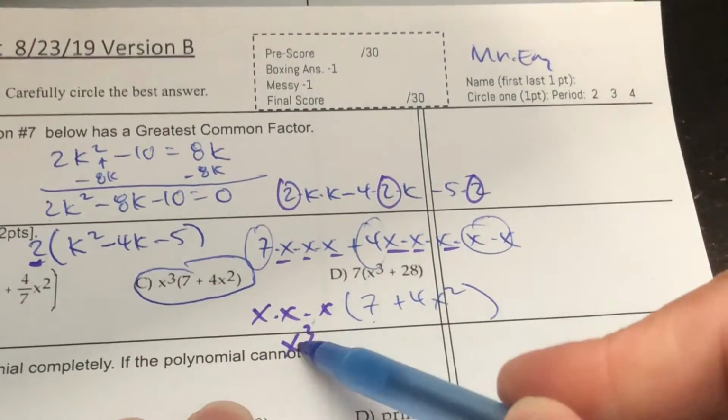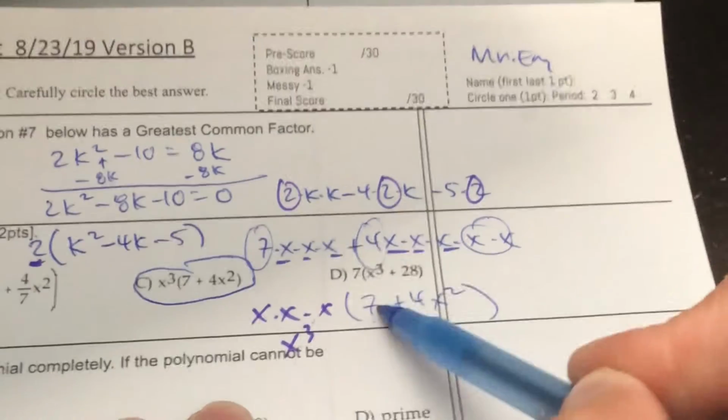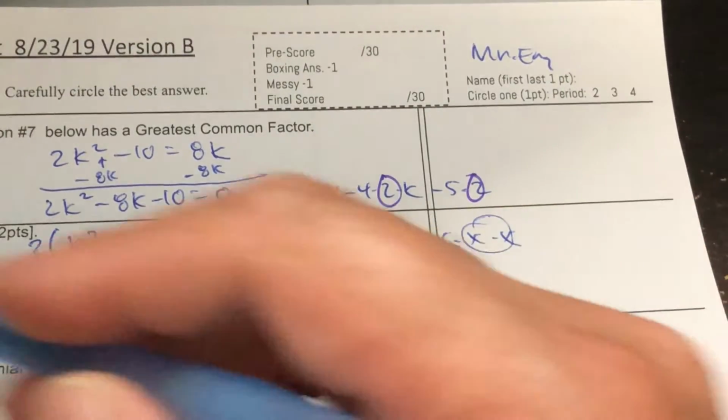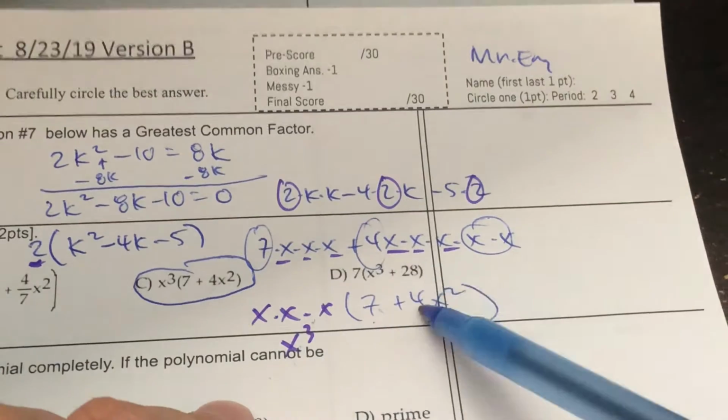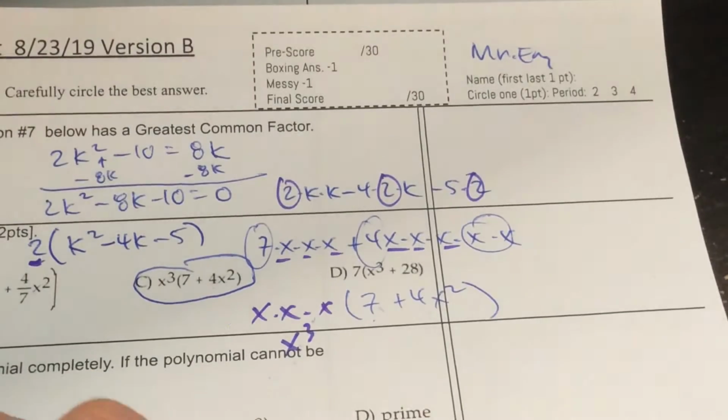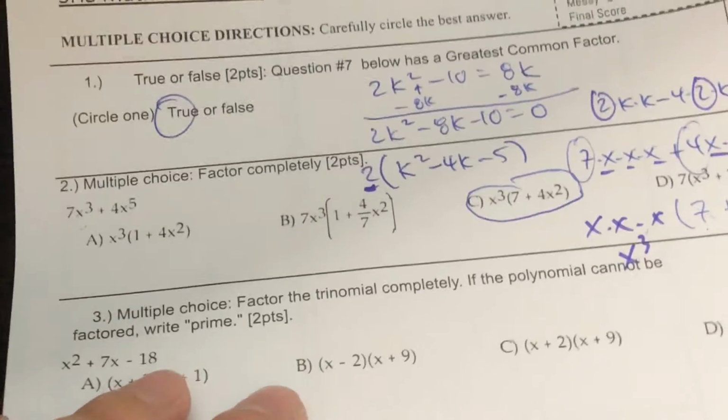Remember, you can always distribute to check your answer. X cubed times 7, 7x cubed, and x cubed times 4x squared gives you 4x to the 5th.